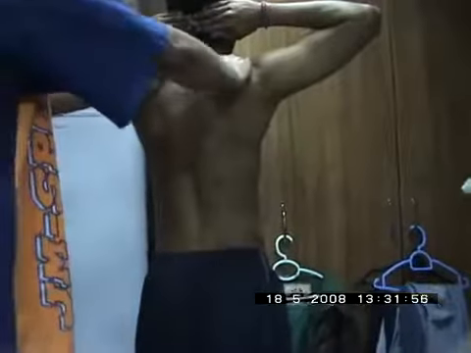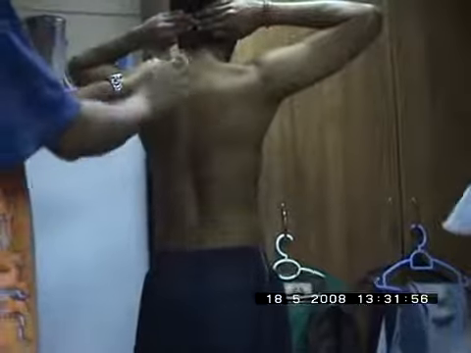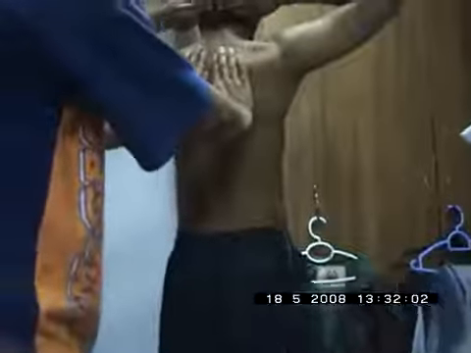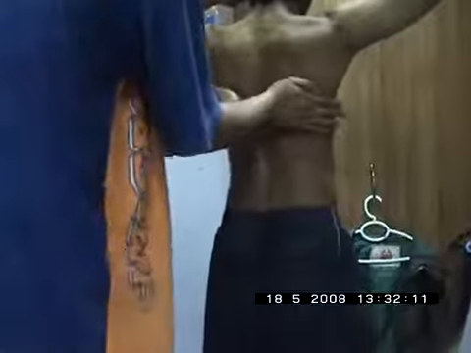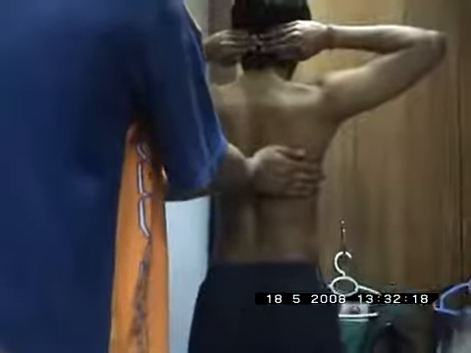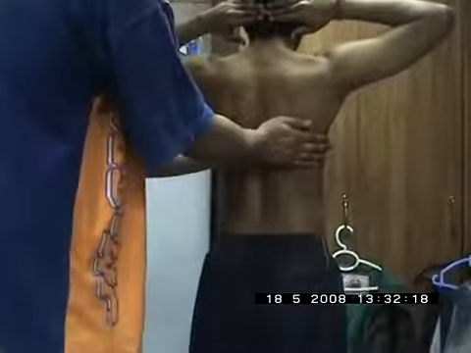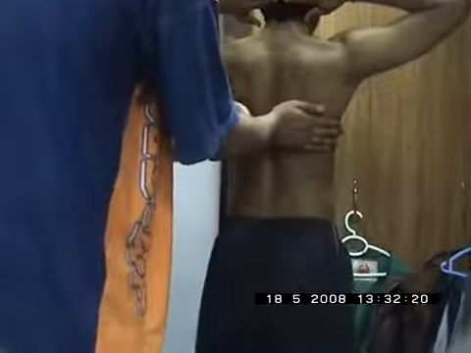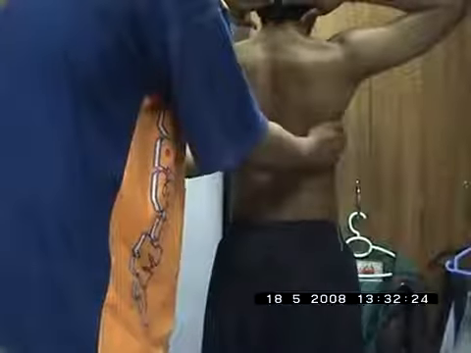Next, between the scapula, the interscapular region. Next, in that same region but a bit lower, still between the scapula. Next, under the scapula. The fifth point would also be under the scapula, but you move in a bit.